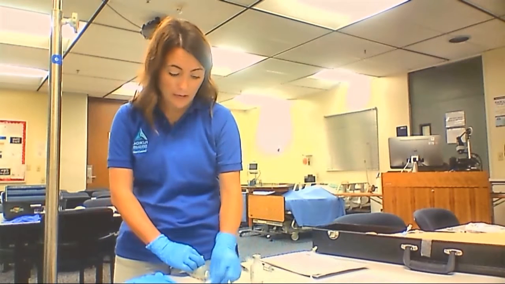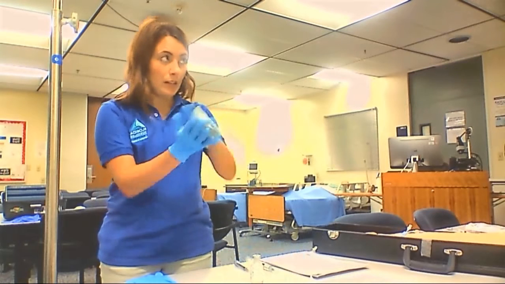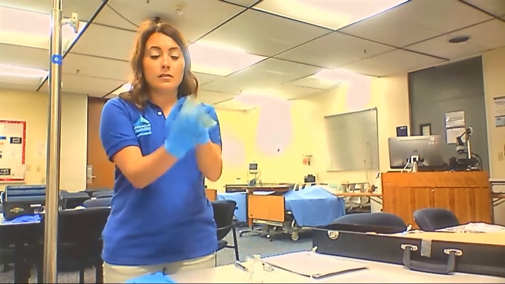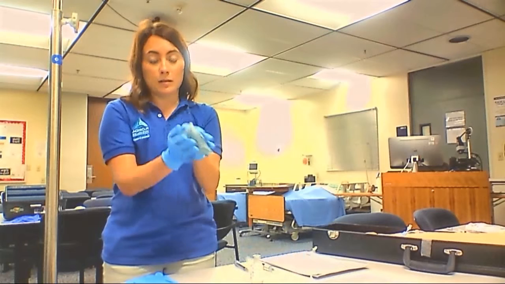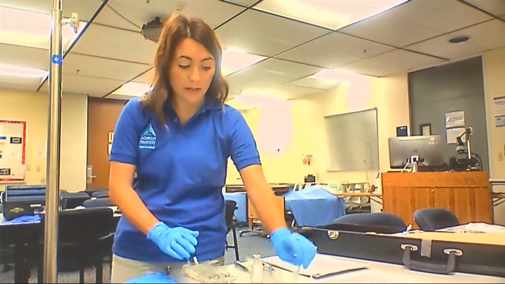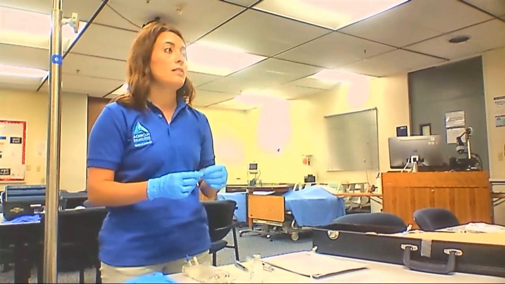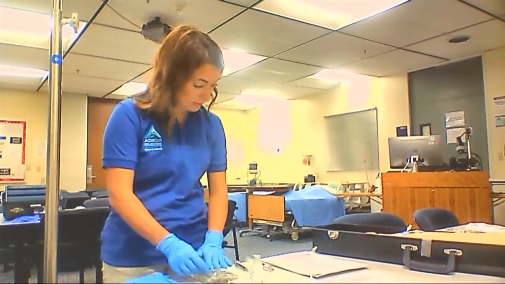And then now I can go ahead and mix this back and forth, like so. I'm not going to shake it because I don't want to create air bubbles. After that, I'm going to go ahead and label this with the patient's name, the drug, the dosage, time of administration, and my initials. So go ahead and have that medication label placed onto the bag.